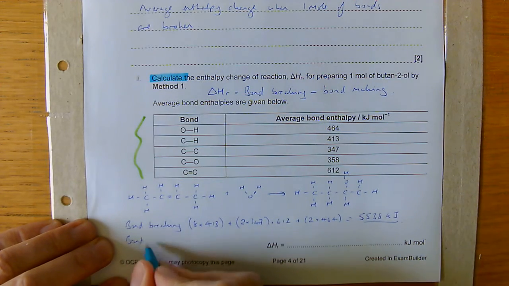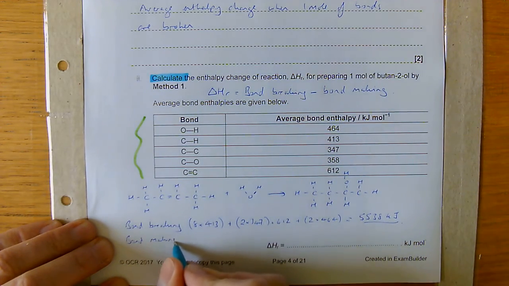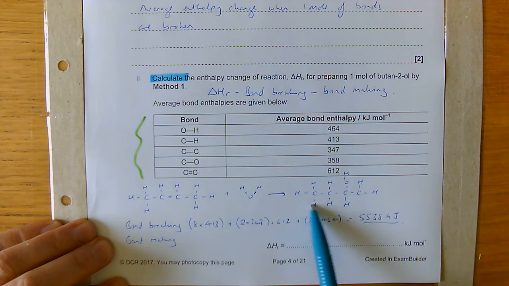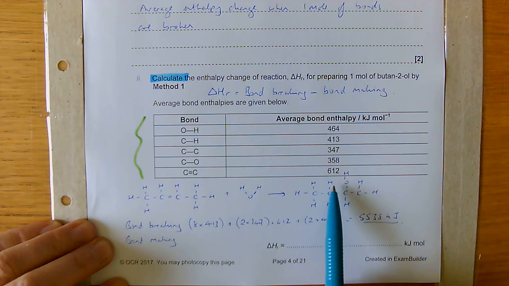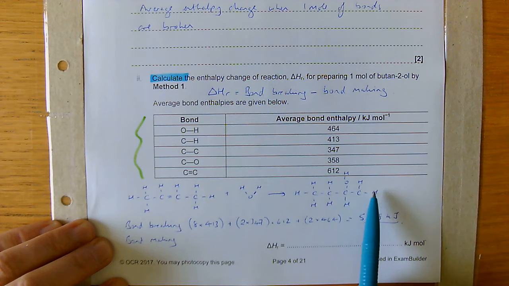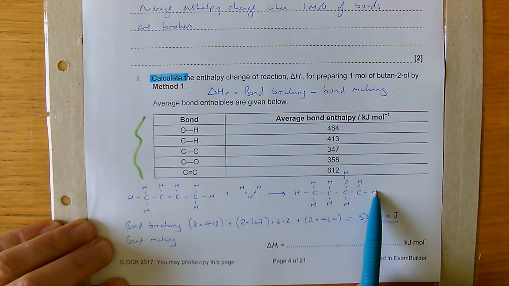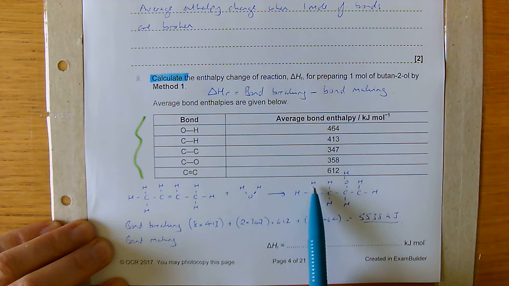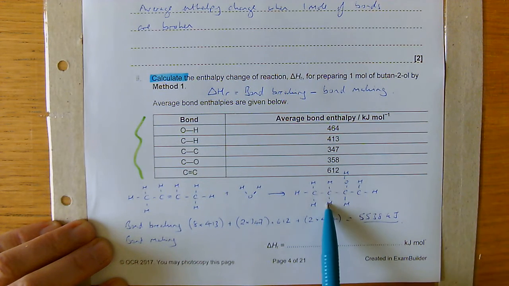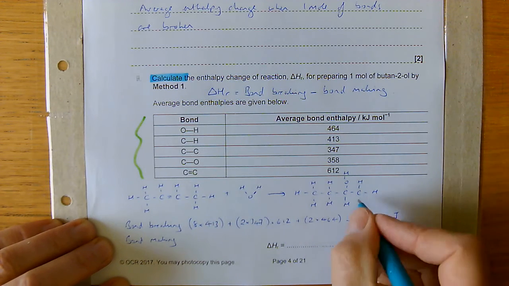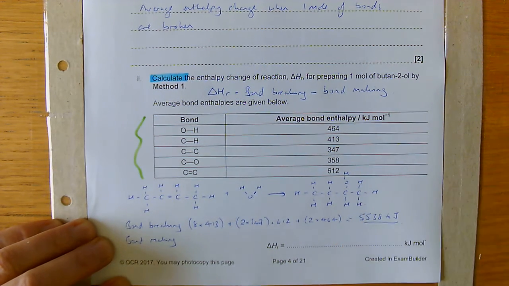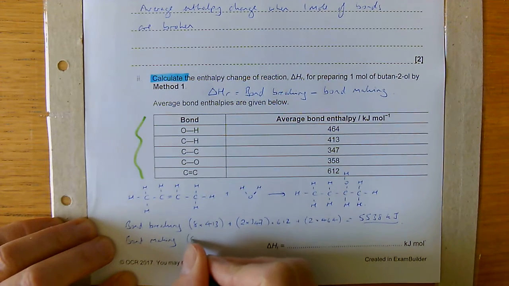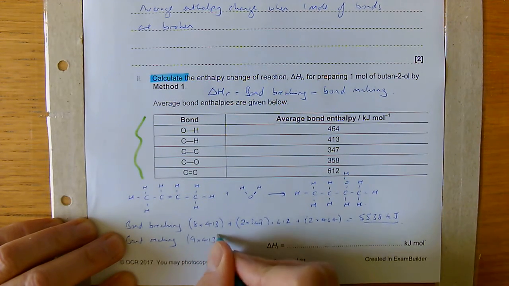Secondly, I'm going to look at bond making. So I'm only making one product, so that's all I need to worry about. I have carbon hydrogen bonds again. I've got 1, 2, 3, 4, 5, 6, 7, 8 of those. Let me just check that. 1, 2, 3, 4, 5, 6, 7, 8. Ooh, forgotten one. 9 of those. So that is 9 times 413.